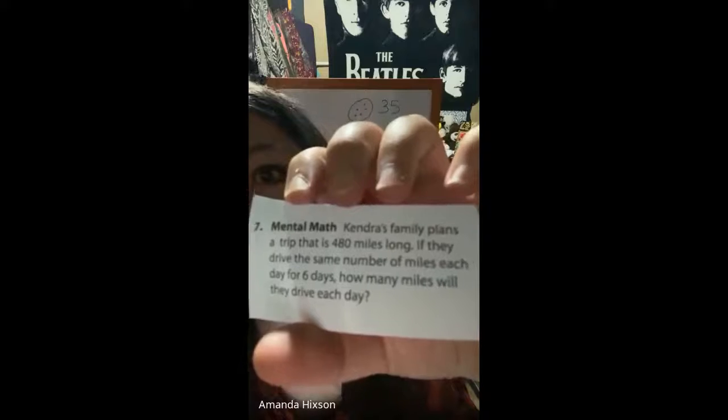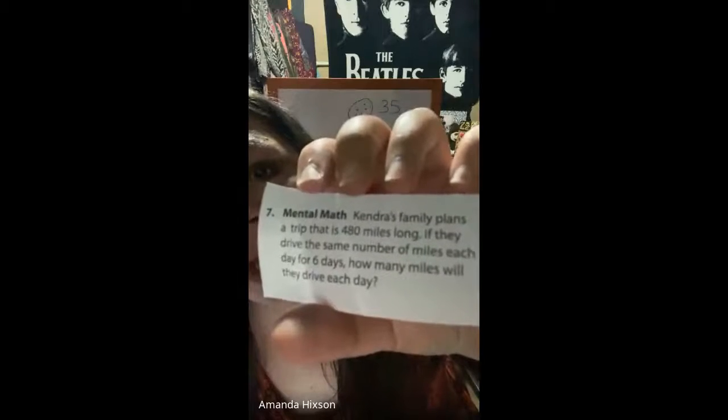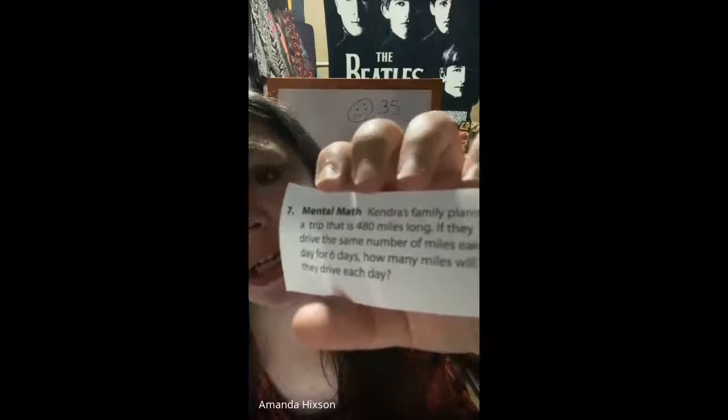This one is just like the question where the book had a whole bunch of pages and you wanted to see how many pages they read each day. They drove a long way, 480 miles, and it took them 6 days. So you want to find out how many they drove each day.